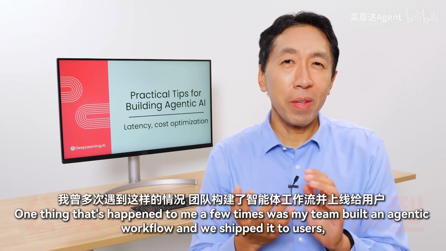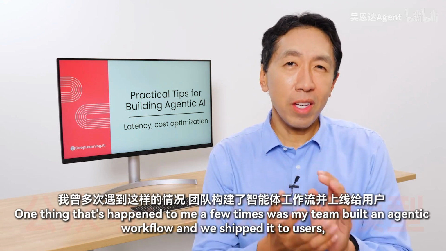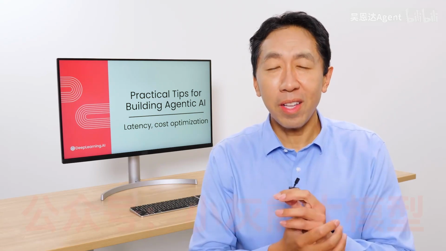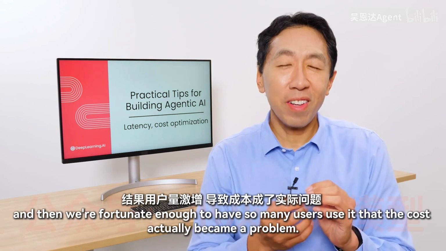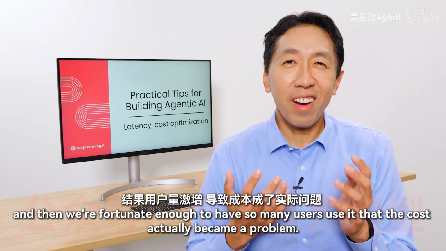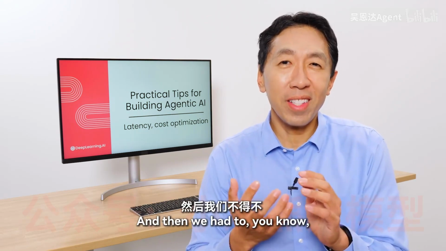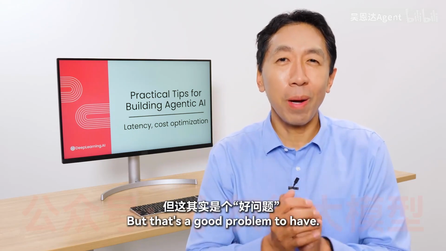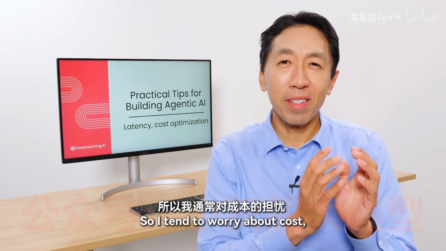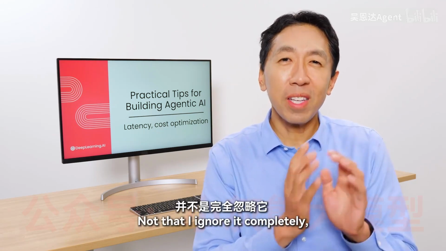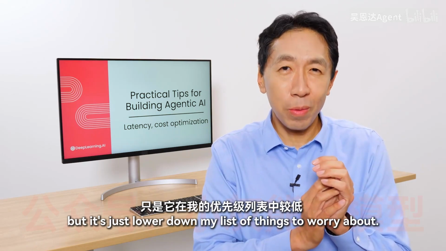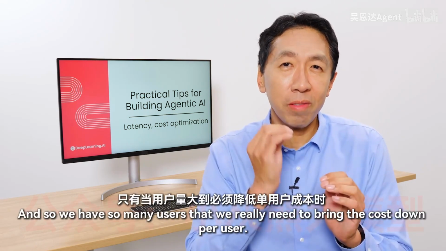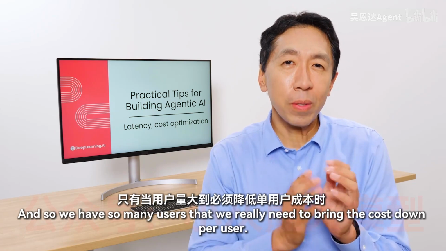One thing that's happened to me a few times was my team built an agentic workflow and we shipped it to users. And then we were fortunate enough to have so many users use it that the cost actually became a problem. And then we had to scramble to bring the cost back down. But that's a good problem to have. So I tend to worry about costs usually last. Not that I ignore it completely, but it's just lower down my list of things to worry about until we have so many users that we really need to bring the cost down per user.